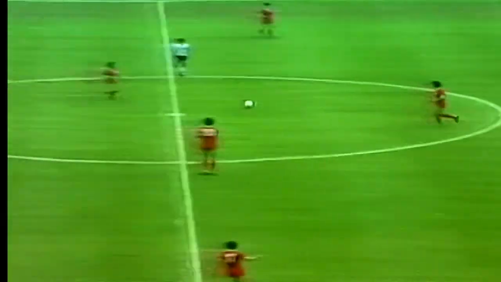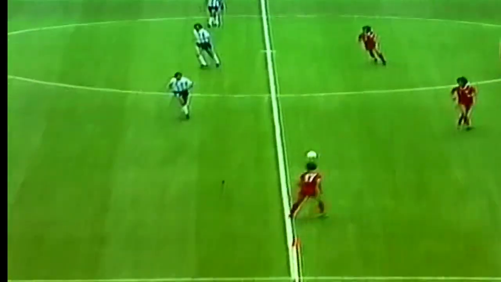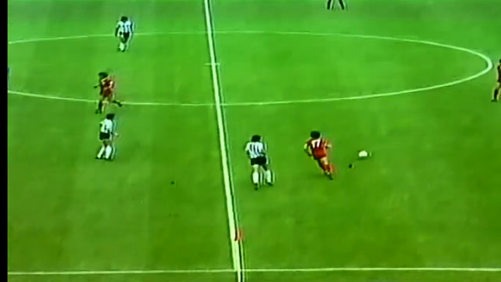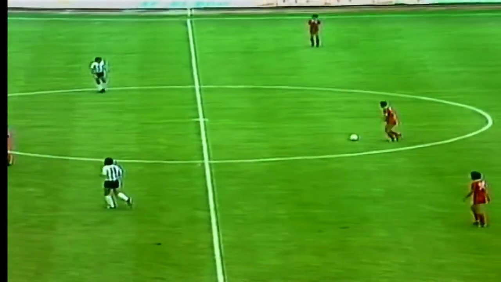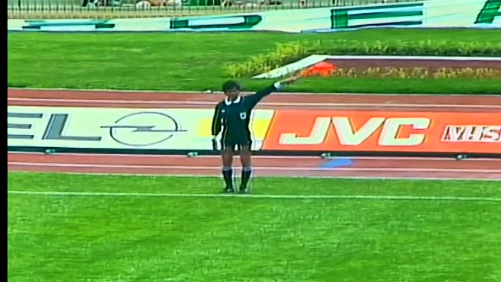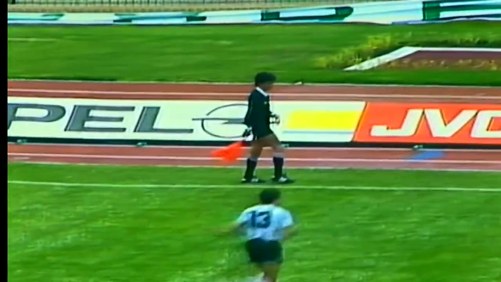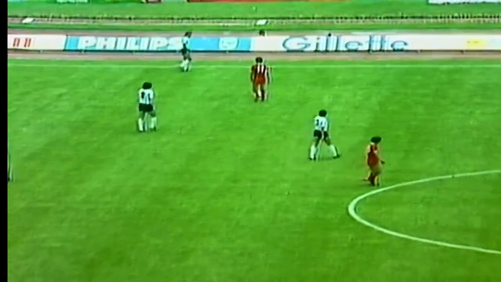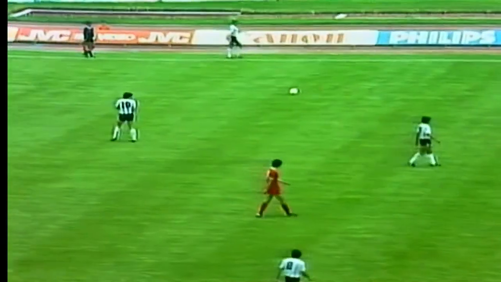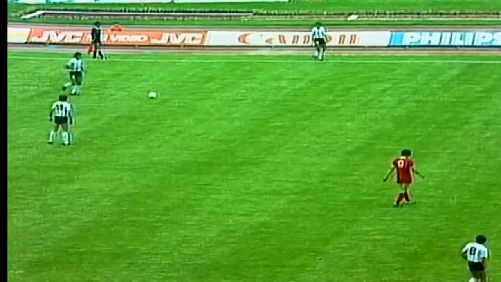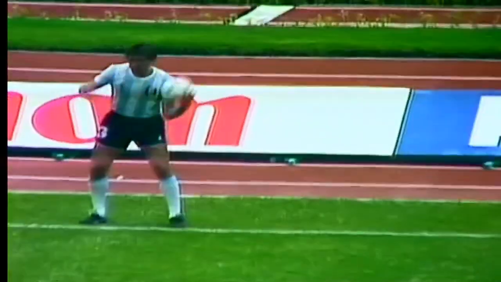Long probing ball, but the Argentinian defense well able to handle that threat. Now Korea a chance to build up again. Playing the same sort of tactics as Argentina in the sense of trying to spread out this defense with some cross-field balls, but it's these forward balls that will bring the results. That one a little too strong and into touch. So it's the throw to Argentina.